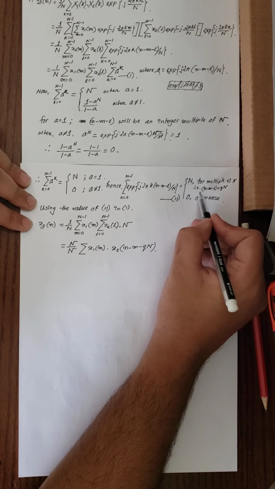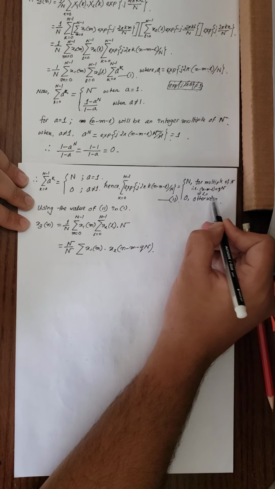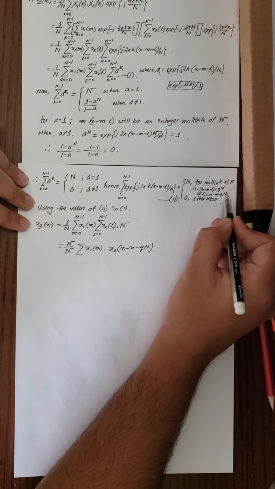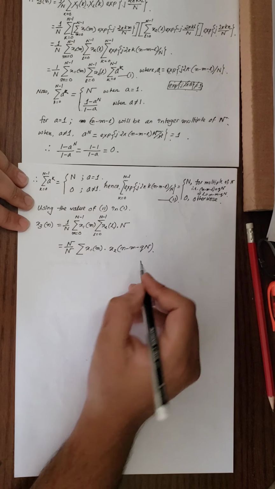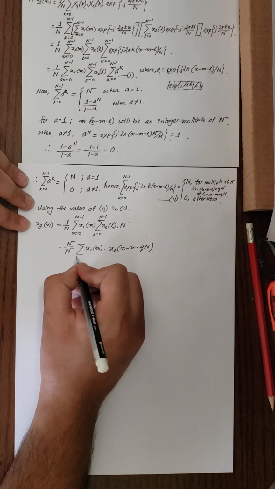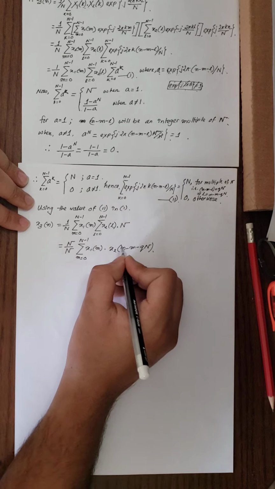So if we do one line over here, l we take over here, this becomes n minus m minus qN. So just replacing the value here, m goes from 0 to N minus 1.